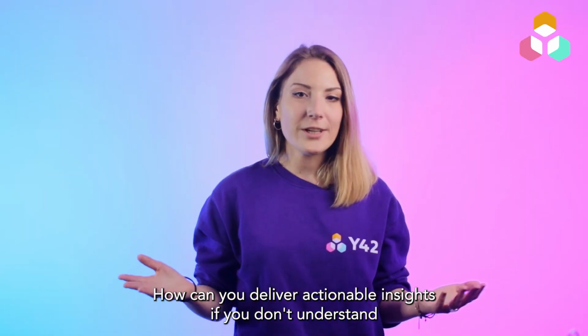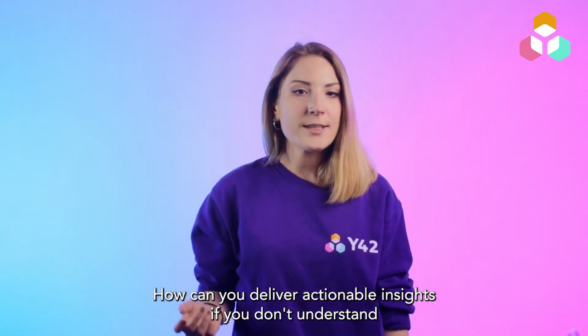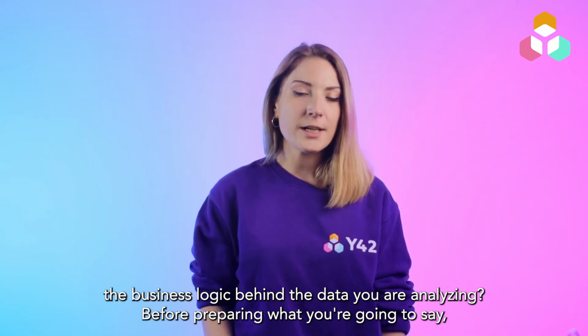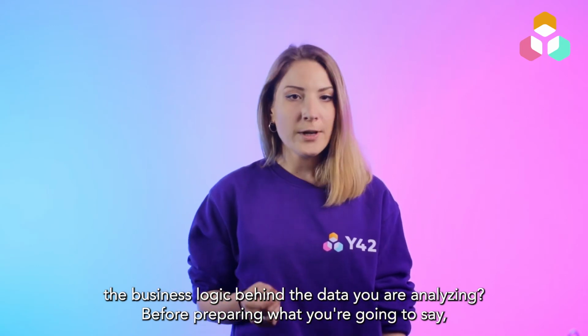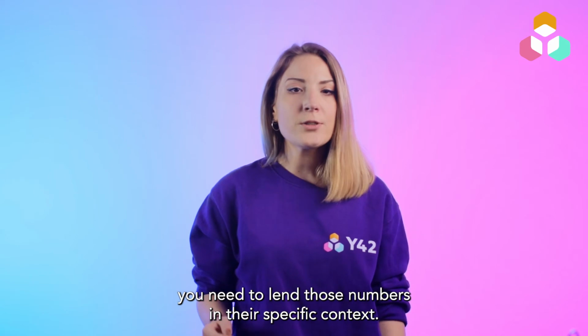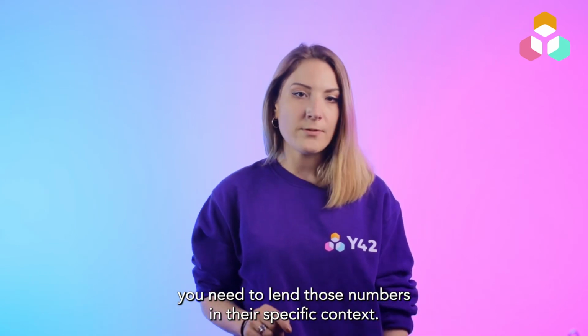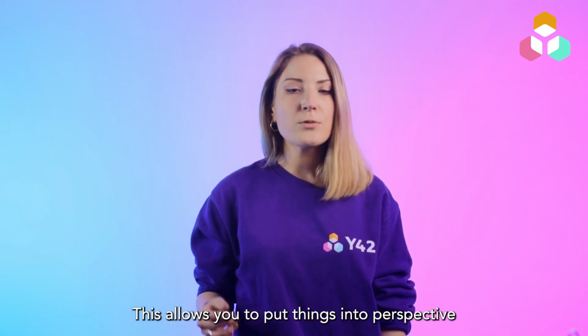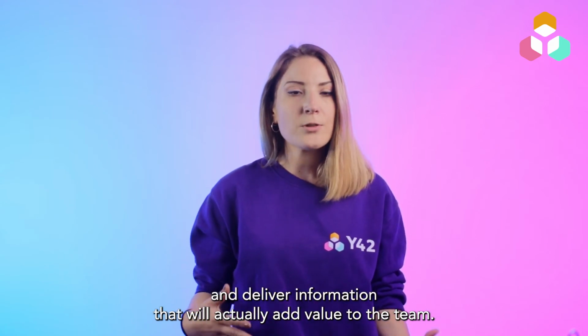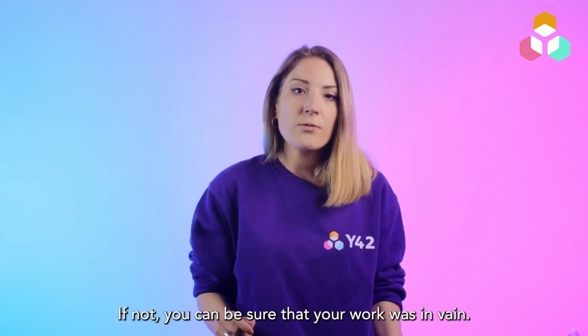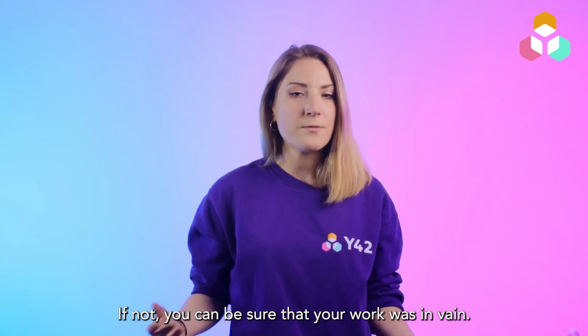Tip number 3, context is everything. How can you deliver actionable insights if you don't understand the business logic behind the data you are analyzing? Before preparing what you're going to say, you need to land those numbers in their specific context. This allows you to put things into perspective and deliver information that will actually add value to the team. If not, you can be sure that your work was in vain.